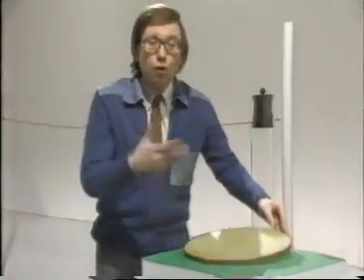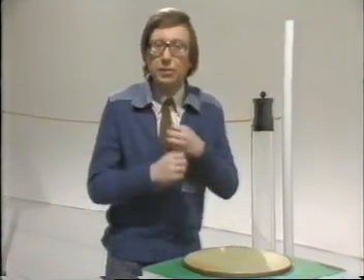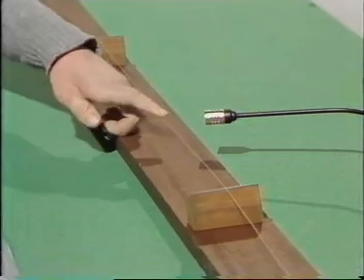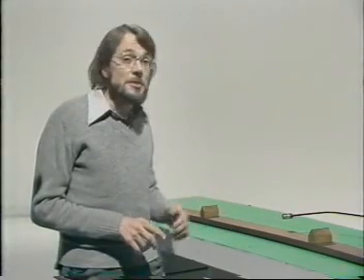Now, all these systems have a natural fundamental vibration frequency. But with musical instruments, we'd really like to be able to play tunes. We'd like to be able to change the frequency. And we can't really do that unless we understand what it is that determines the frequency of a string or a vibrating air column. Well, what determines the natural frequency of a string like this?